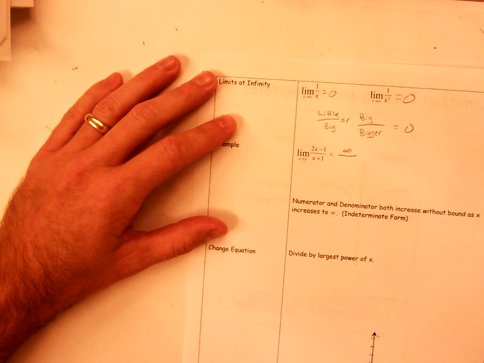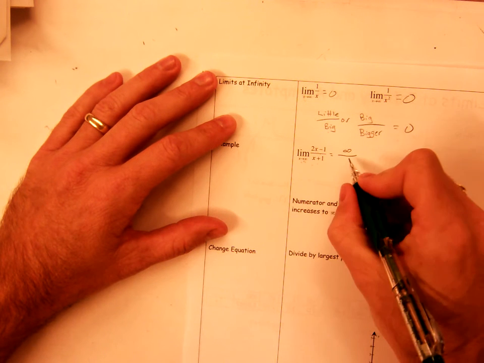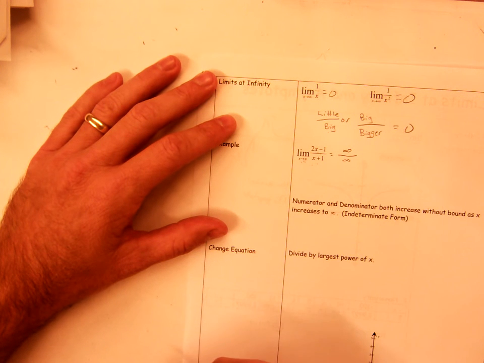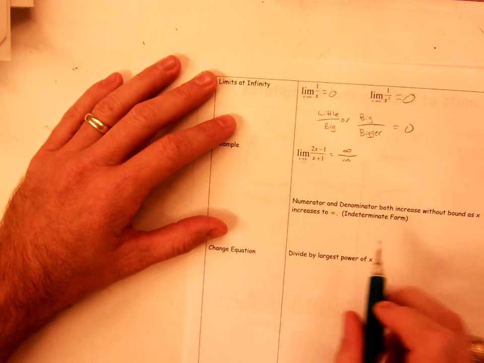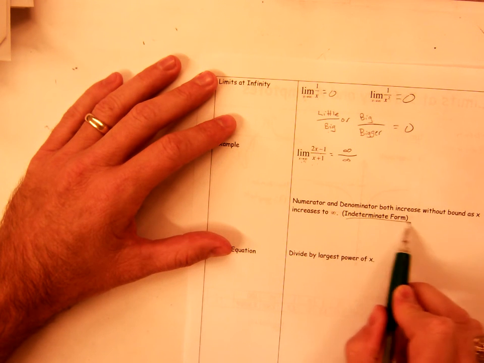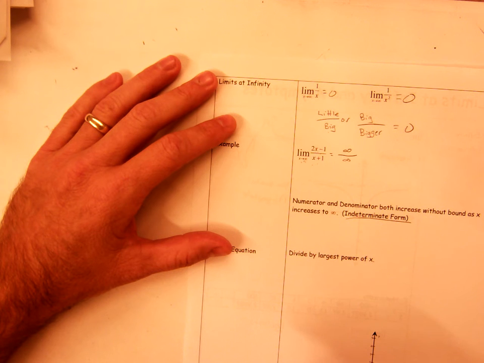And infinity plus 1 is infinity still. So I get infinity over infinity. This is called indeterminate form. Okay? What else have we called indeterminate before? 0 over 0. So indeterminate is not just for 0 over 0, which it is, but it's also infinity over infinity, or negative infinity over negative infinity. So those are all indeterminate forms.